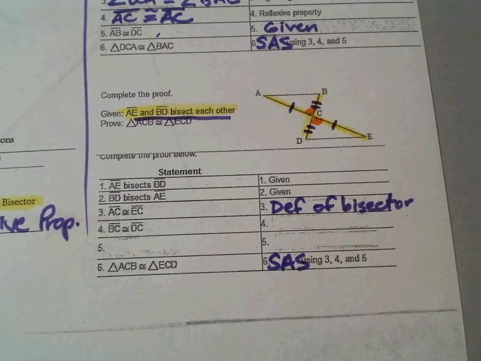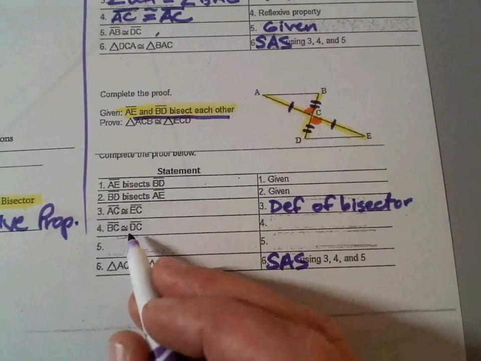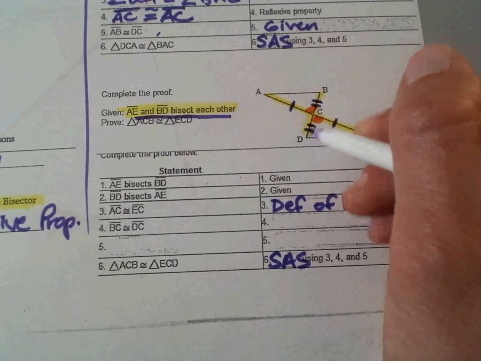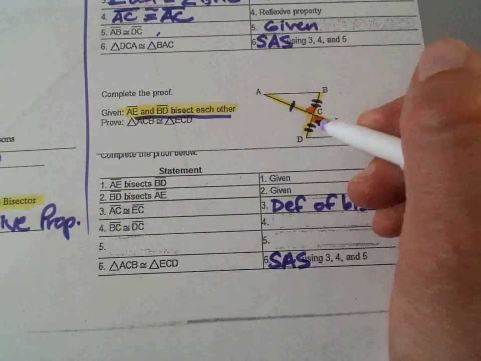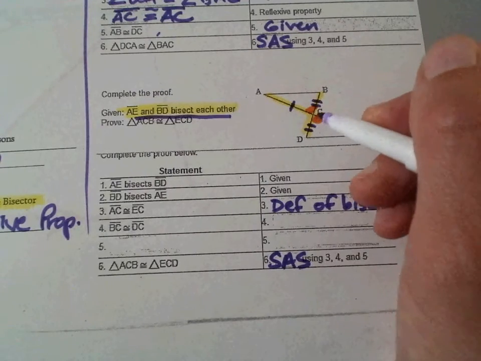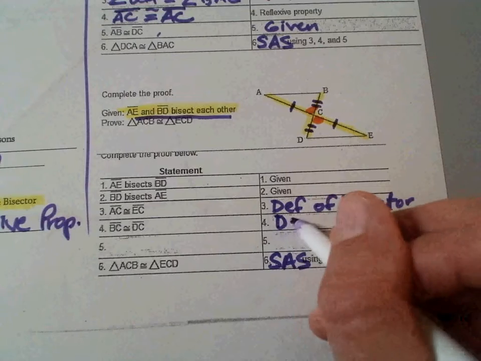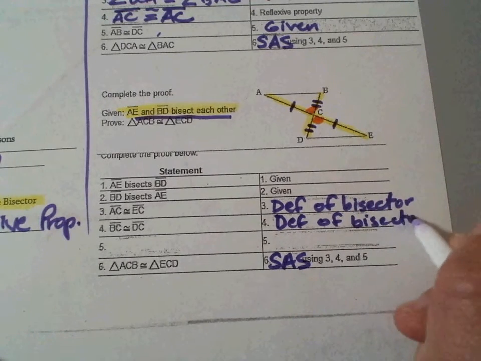All right, you should be able to fill in line 4 now. BC is congruent to DC. So look back at your picture. BC and DC. How come I was able to put tick marks on those? You got to think back to 2 minutes ago. Bisect again, because it said they bisect each other. So this is the same reason again. Definition of bisector.